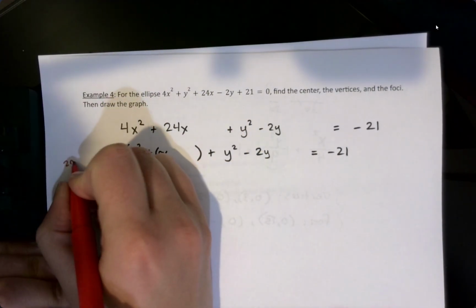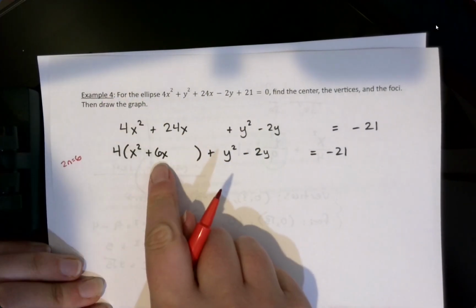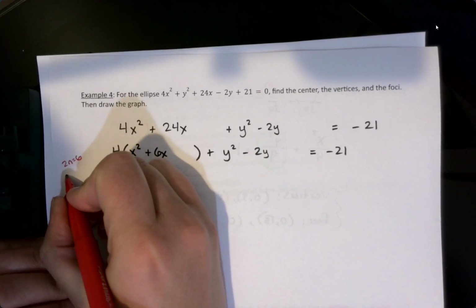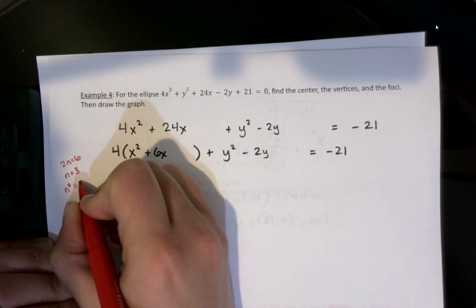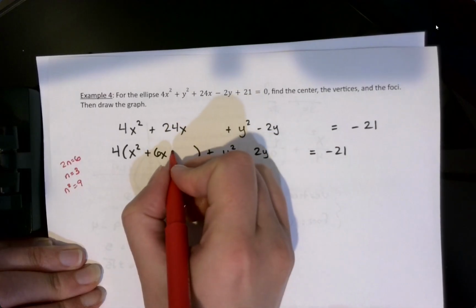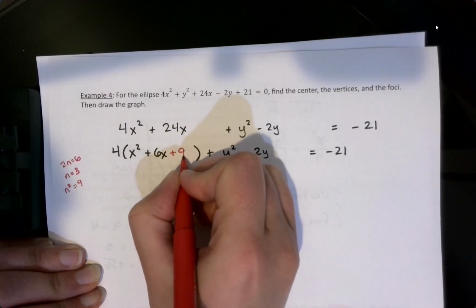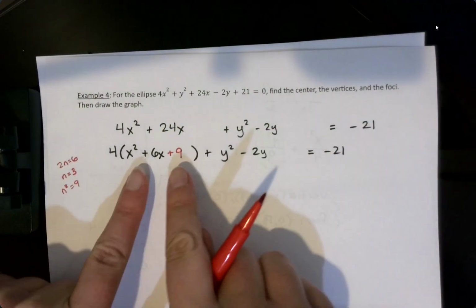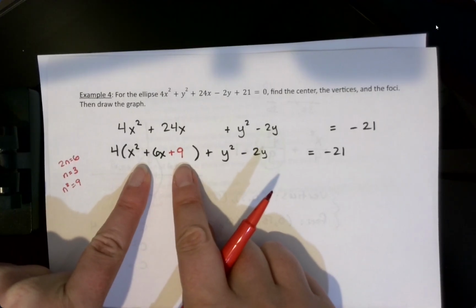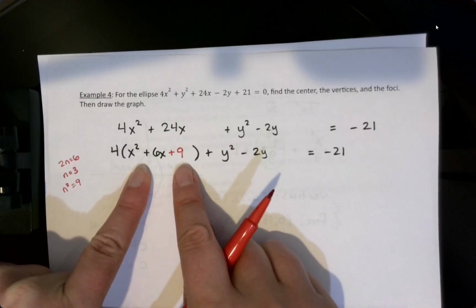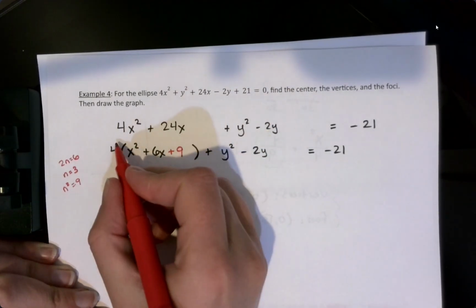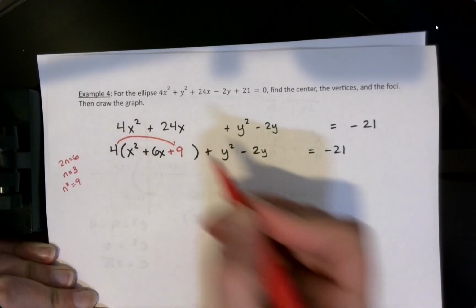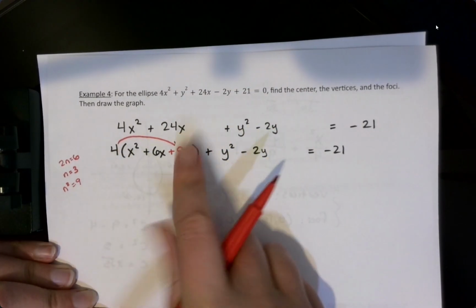So 2n is 6, and n would be then 3, and n squared is 9. So I need to add a 9 inside of this parenthesis to complete this square. When I add the 9 inside of this parenthesis, what I'm really adding to this side is a 4 times 9.